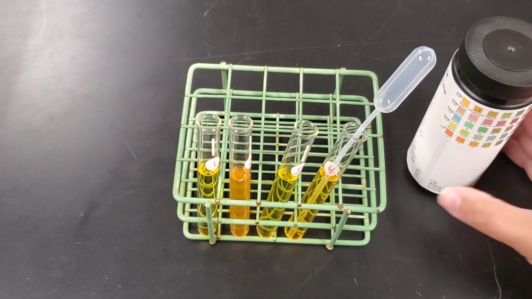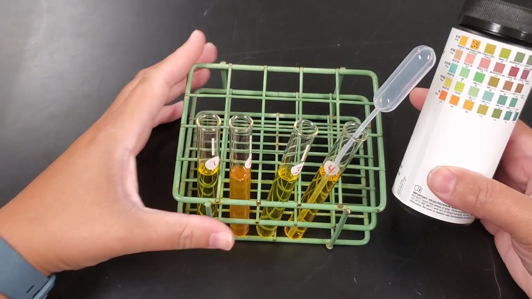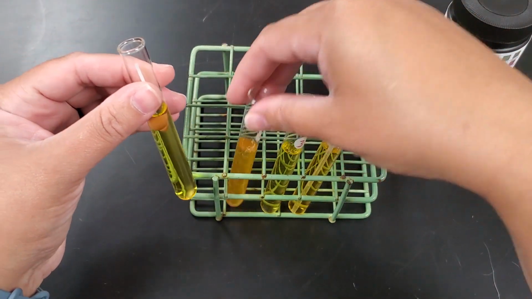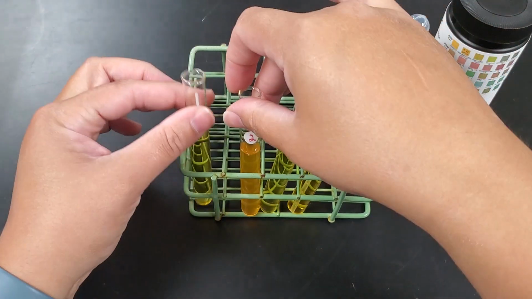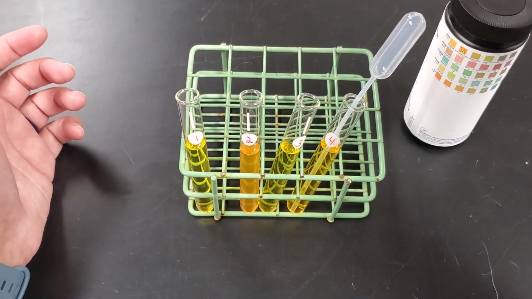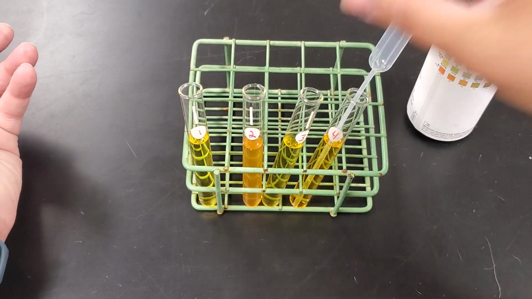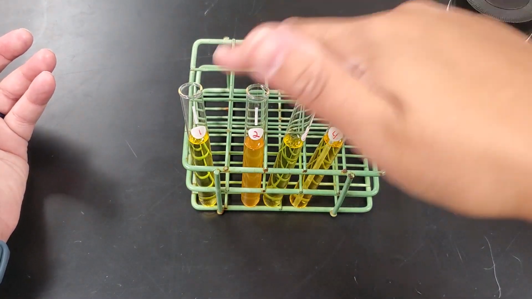Okay, so what we're going to be doing today is a urinalysis. The first thing I want you to notice is we've got 4 different patients and their urine is labeled as such, just patient 1 through 4. And notice I have a pipette here. I'm only going to be testing one patient's urine. I've chosen patient 4, but you need 1 pipette for each one of these.